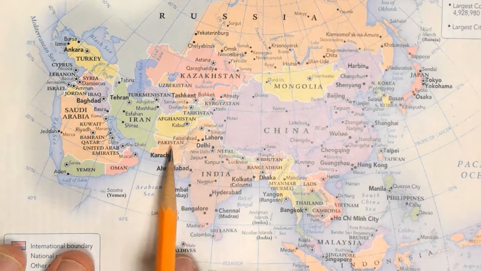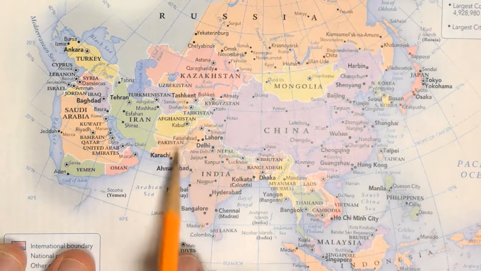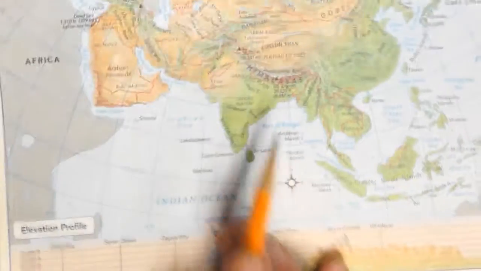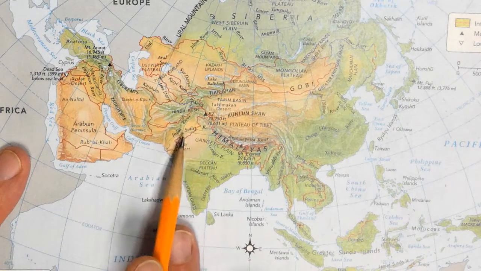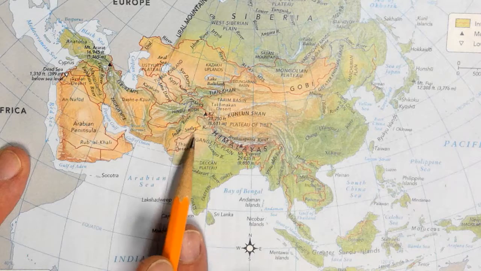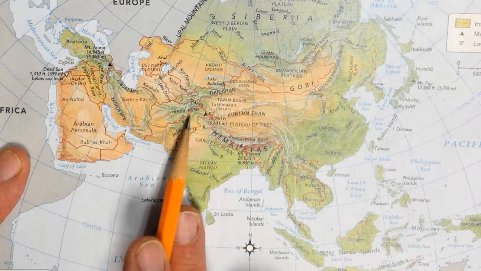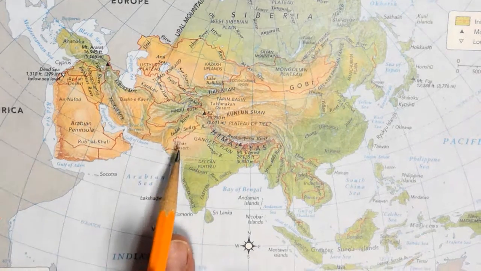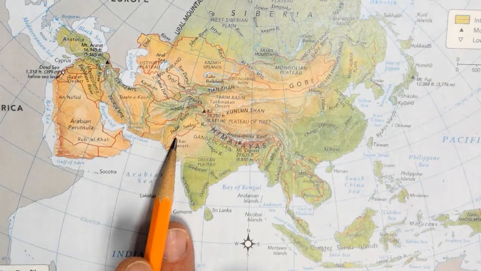Right here, to the left of India. So there's India, there's Pakistan. If I go to the same spot, here's India and here's Pakistan. Notice the red lines, those are border lines. All right, so we found Pakistan. What are we supposed to do with it?